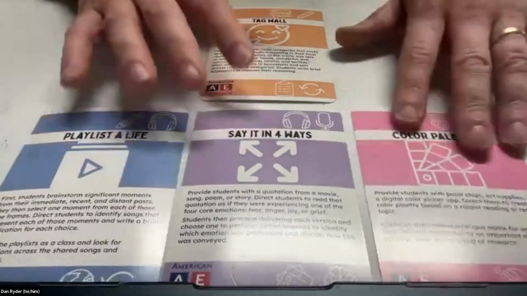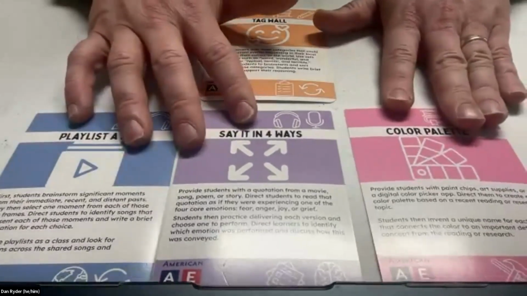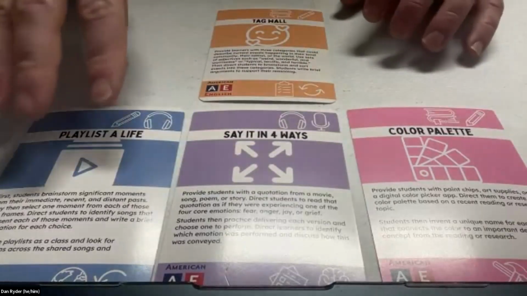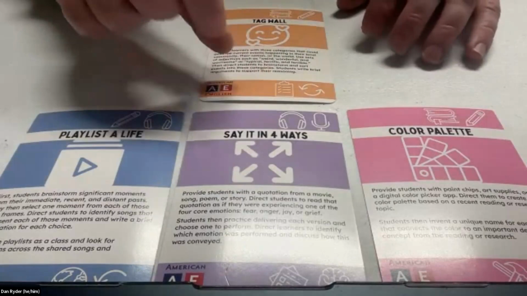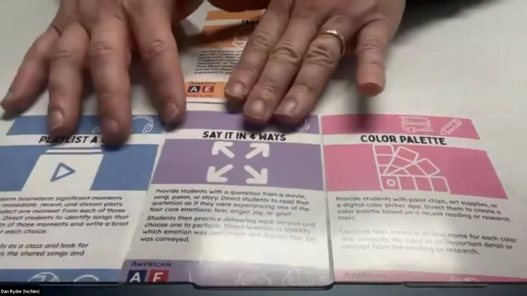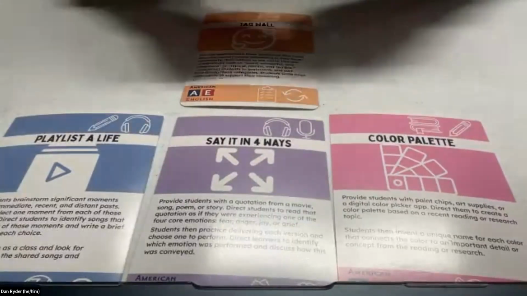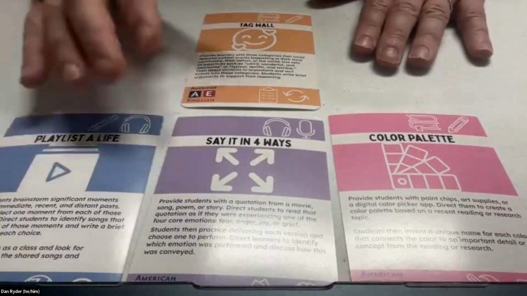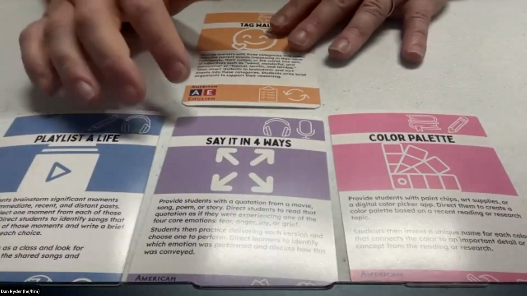Then they're going to create the art for an album cover of their songs. So they've got their four songs. They've got their names for them. They've got some lyrics for them. They're going to use Color Palette to create album covers. They're going to choose the colors that they would use for their album of this music that they've created that's all about making change happen.